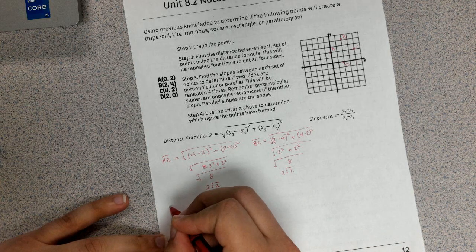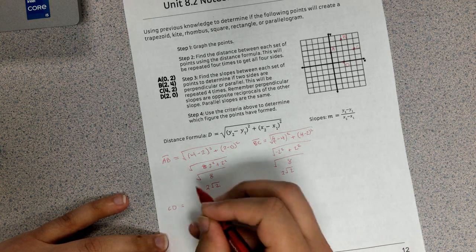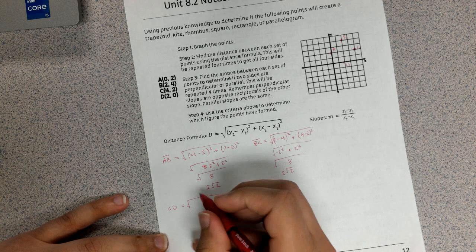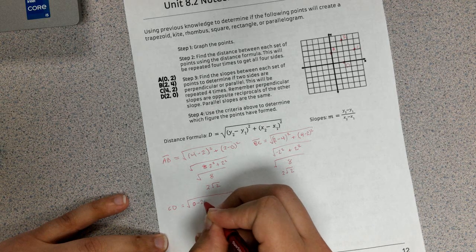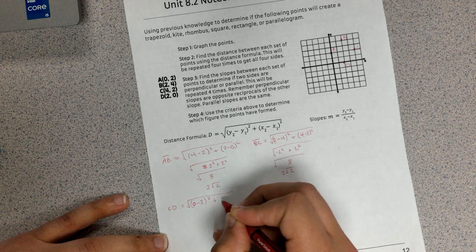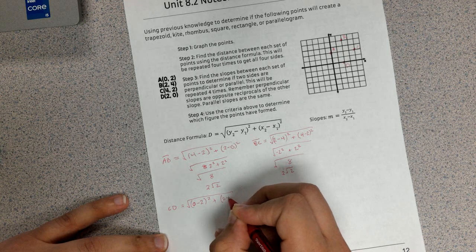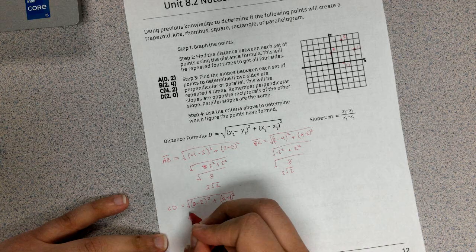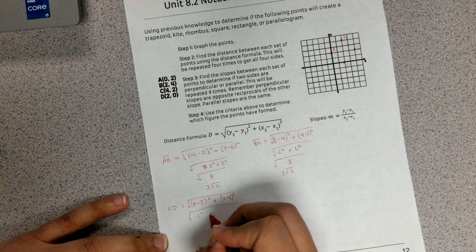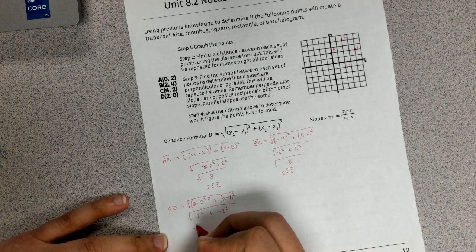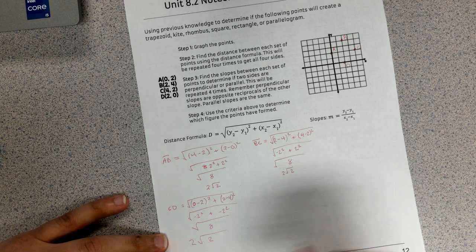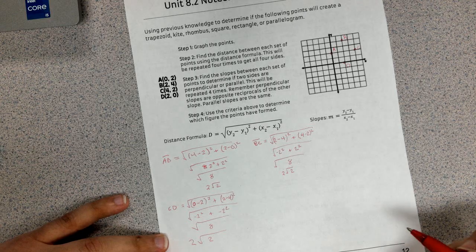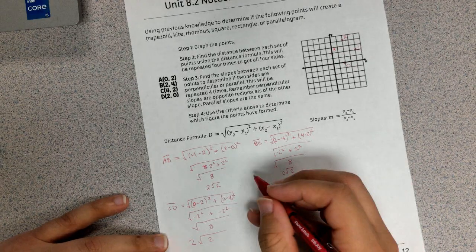So now we do C to D, which is the square root of 0 minus 2 squared plus 2 minus 4 squared, the square root of negative 2 squared plus negative 2 squared, or the square root of 8, which is 2 root 2. Okay, so far 3 of our sides are all the same.